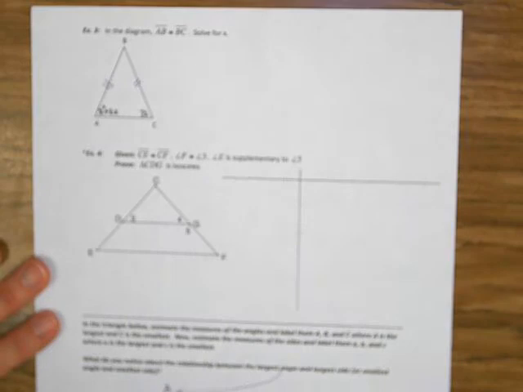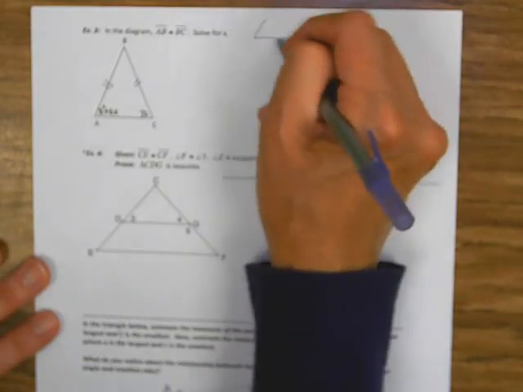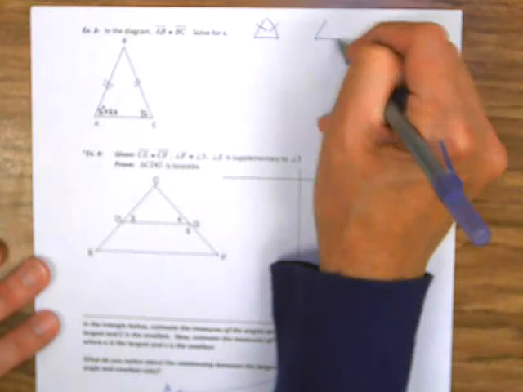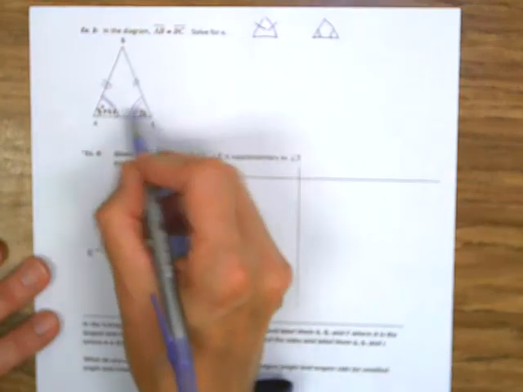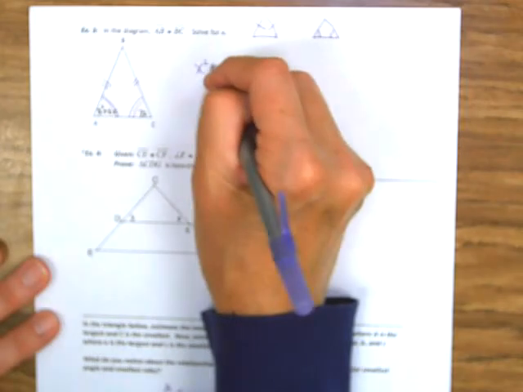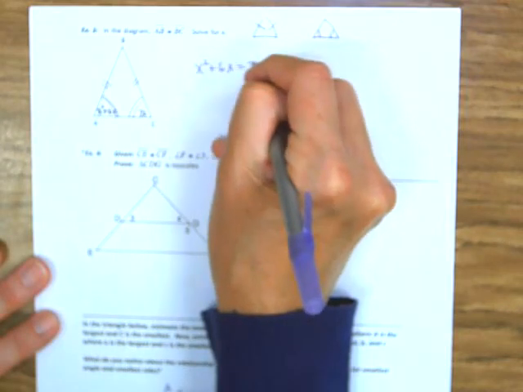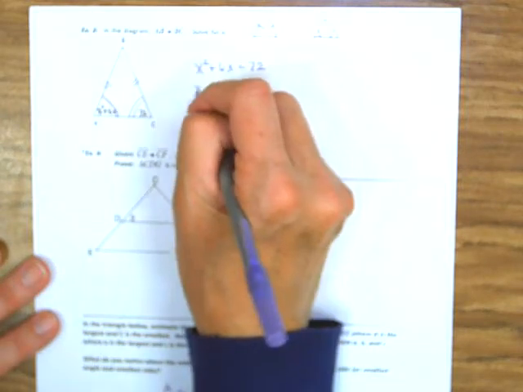We learned the other day that in a triangle, if the sides are congruent, then the angles opposite them are congruent. So the angles opposite them would be the 72-degree angle and this x squared plus 6x. So since they're congruent, I set them equal to each other. So the geometry part is pretty straightforward. Now I just need to solve.